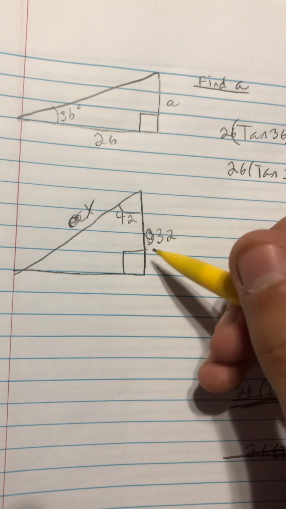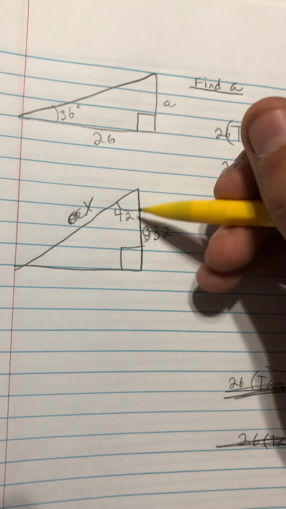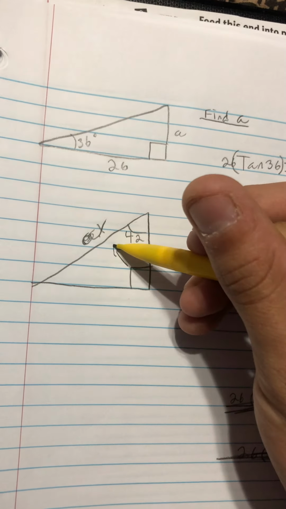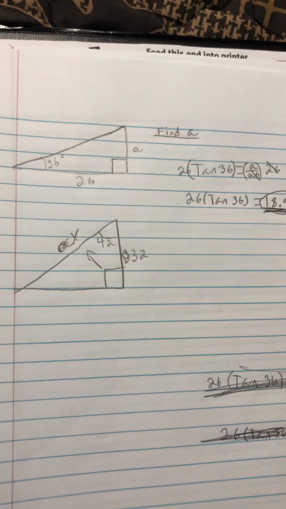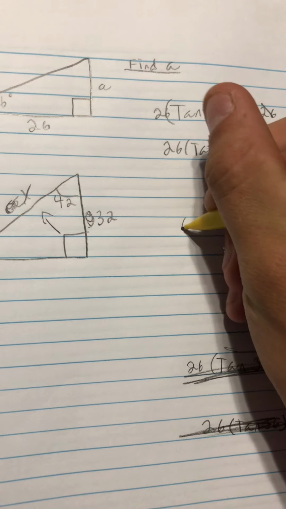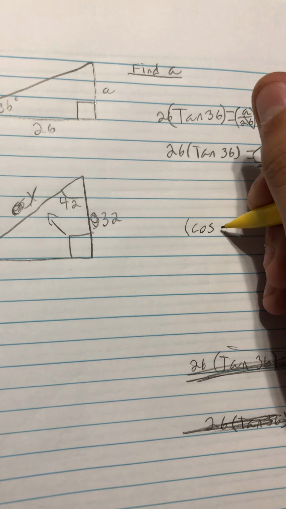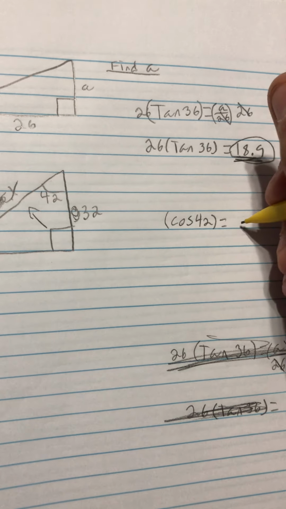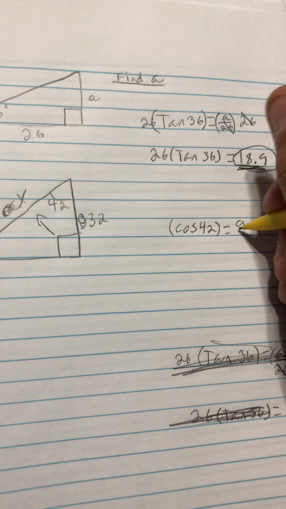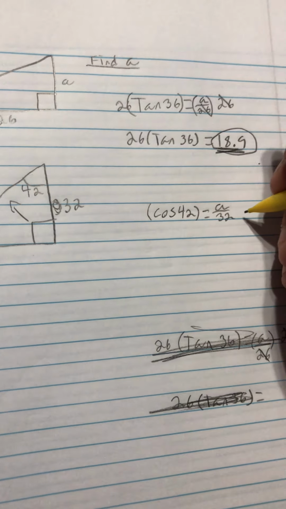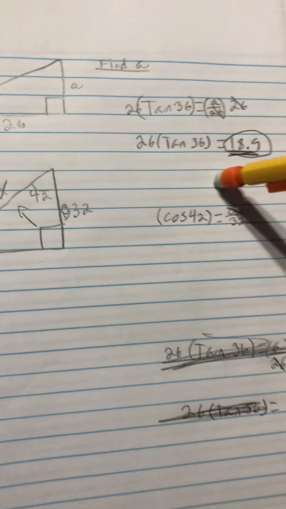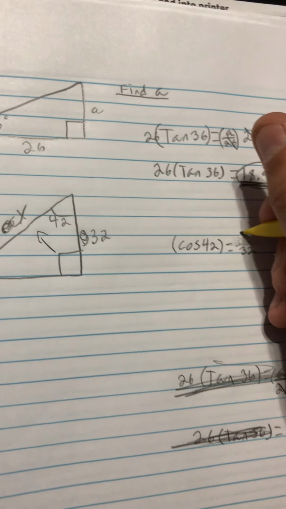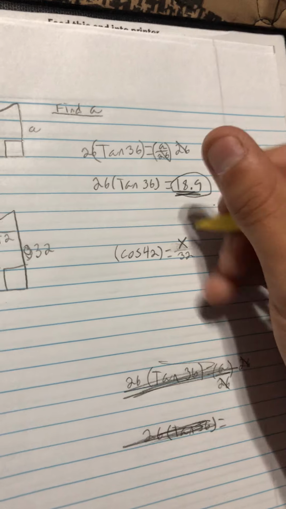So what we can do is, we know that this is our adjacent because it's on the same side as both angles, the right angle and the focus angle. And we know that this is the hypotenuse because it's right across from the right angle. So I'm going to do cosine 42 is equal to X over 32, right?